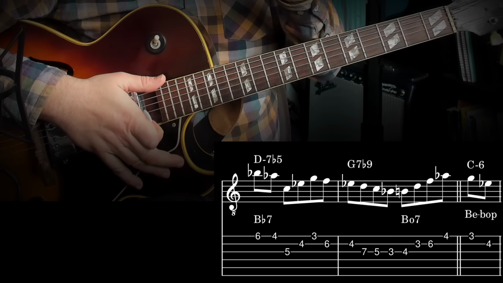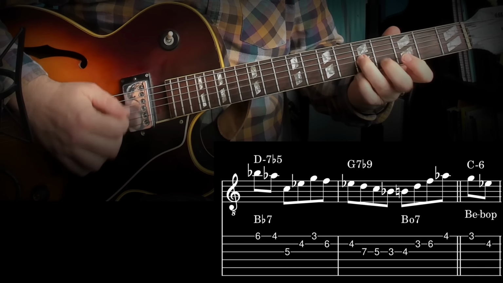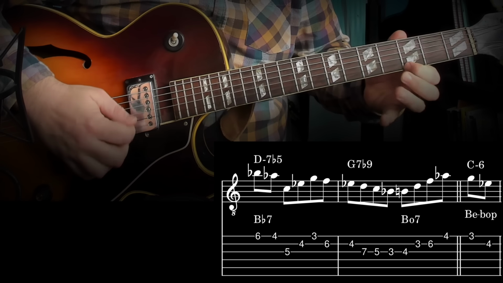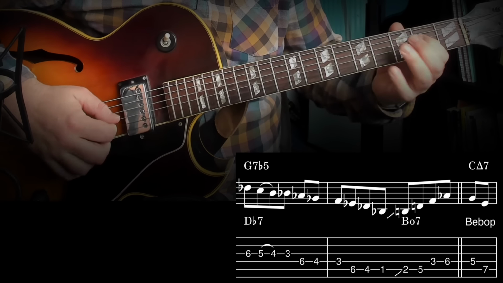And we're going to link it to a B diminished chord and then go into the bebop. So it sounds like this. Right, that's pretty nice. And then we're going to use the altered, so the D7, the tritone substitution, to link into C major. And that sounds like this. Okay. These are quite long, right? They're not the shortest phrases.